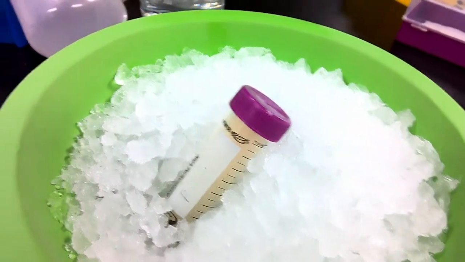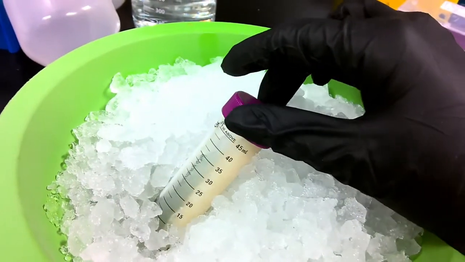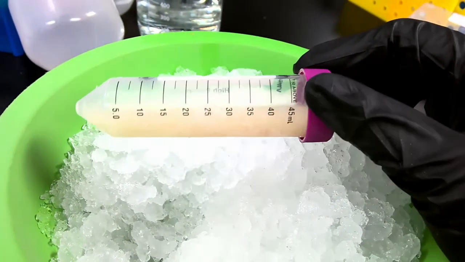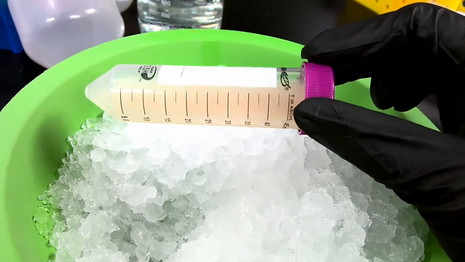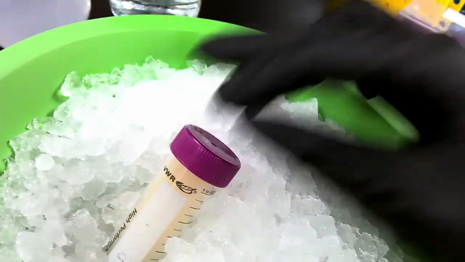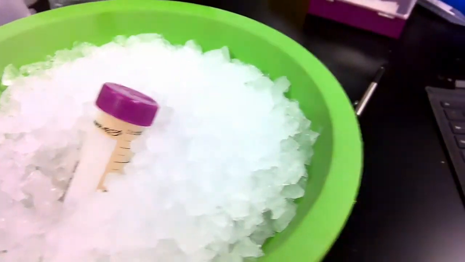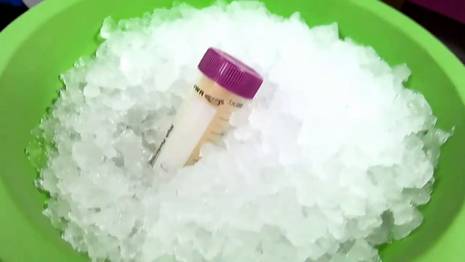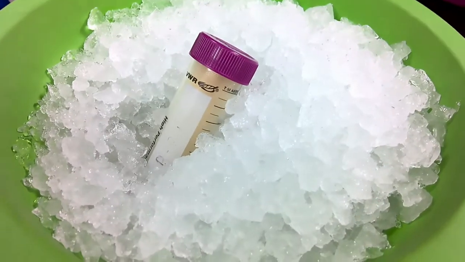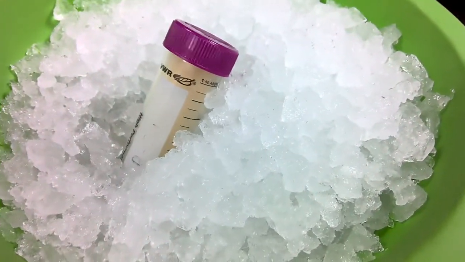The way I do it is I take the cells after they've been mixing with that lysozyme and throw them in the freezer, at minus 20 degrees Celsius. You can see that right now the resuspension is completely solidified. We do this so that when we freeze the resuspension, ice crystals can form and puncture the cells, rupturing them.